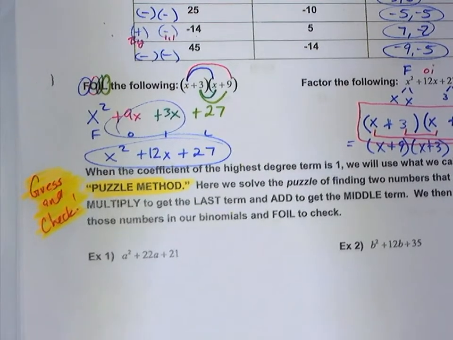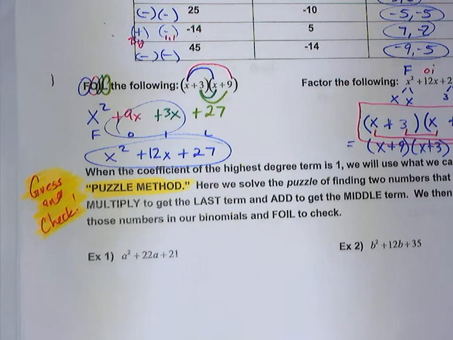So when you're guessing and you're checking, it's best to use a pencil. Because when you guess, you're not always right. Okay? So we're going to be doing a lot of guessing, a lot of checking. Okay? Let's see, what do we got here?